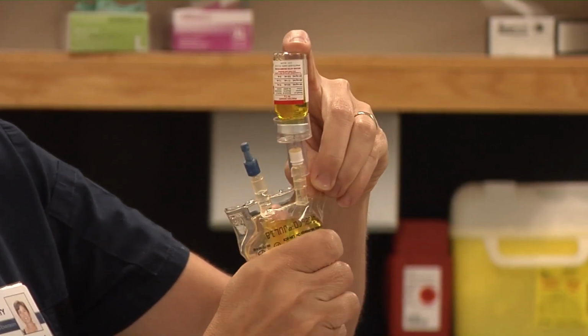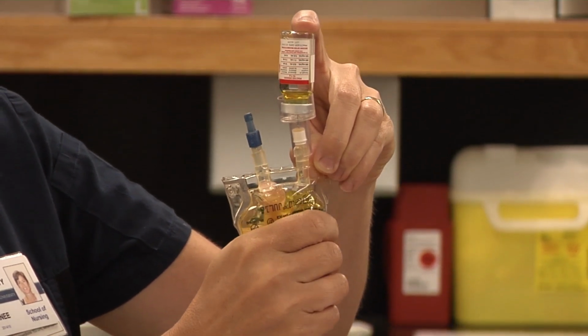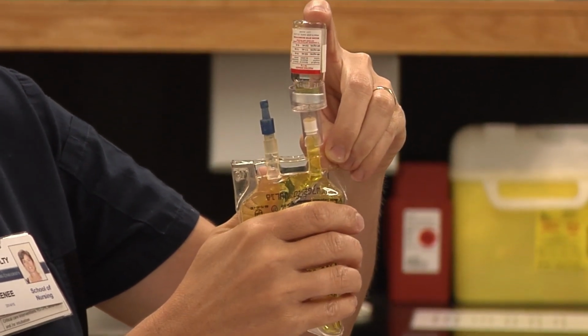I often say to students, it's like milking a cow. Until I had a student say to me, you've never milked a cow, have you? And I haven't. That's right.